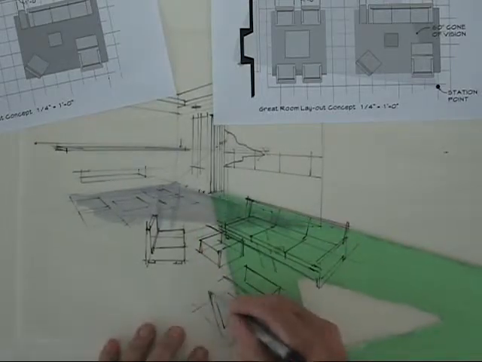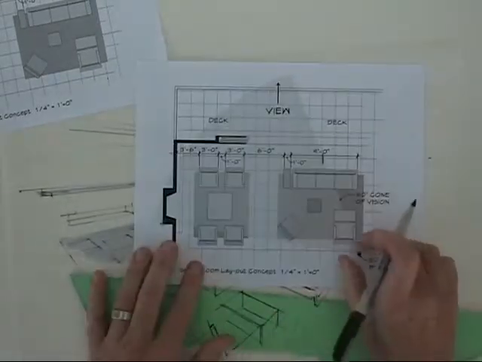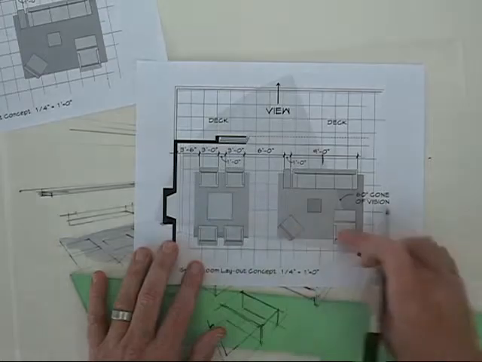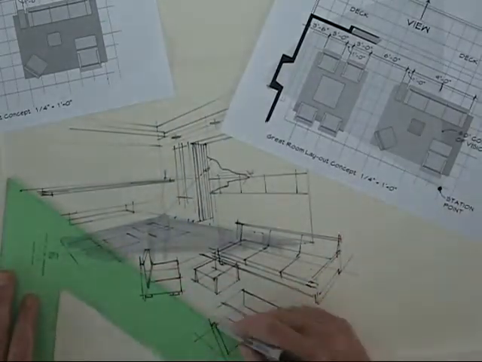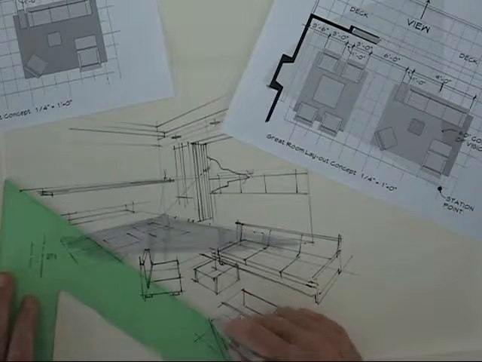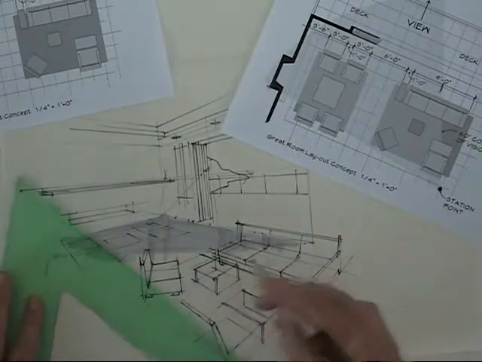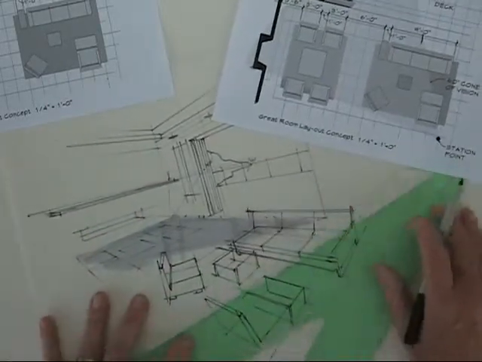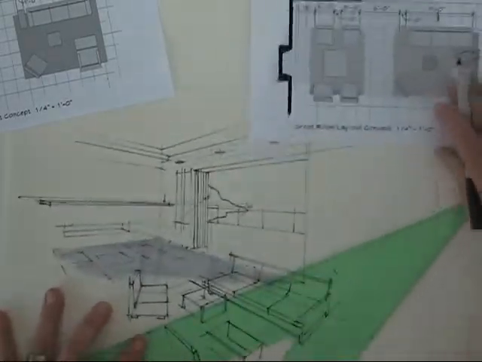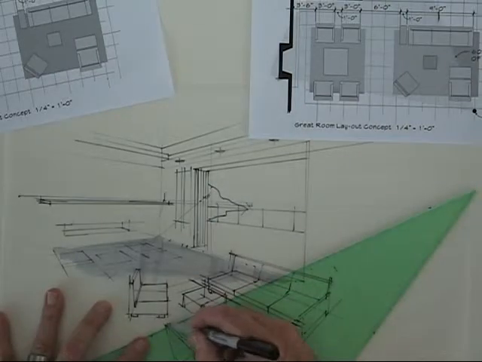And I can tell that when I look at my floor plan and see this cone of vision of about 60 degrees. This edge of the chair is going to look a little distorted. And that's just the nature of perspective. When you get outside that cone of vision, things do look distorted. And sometimes you can use that to good effect.